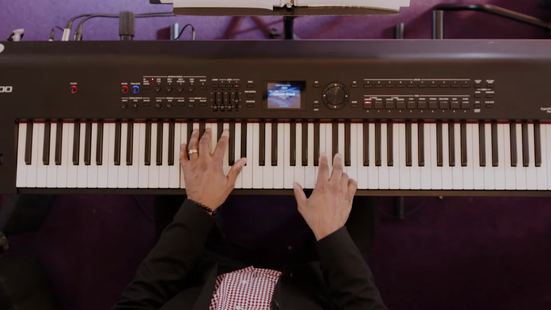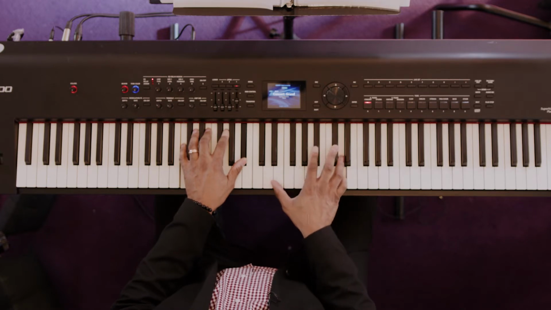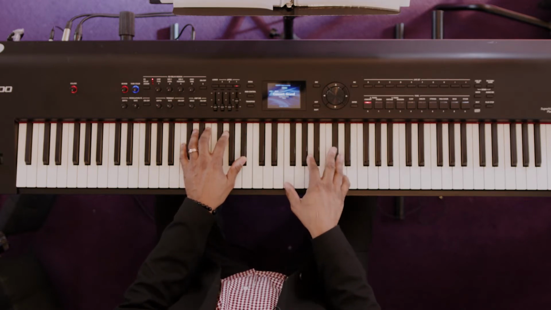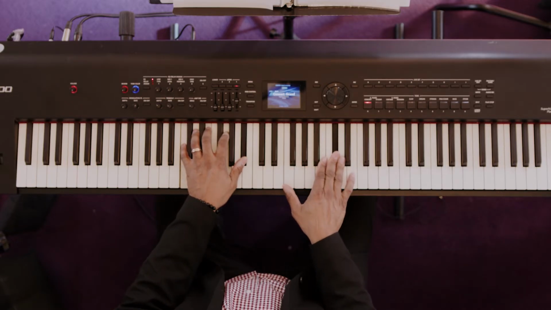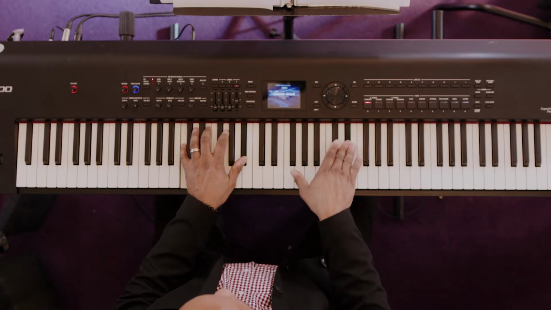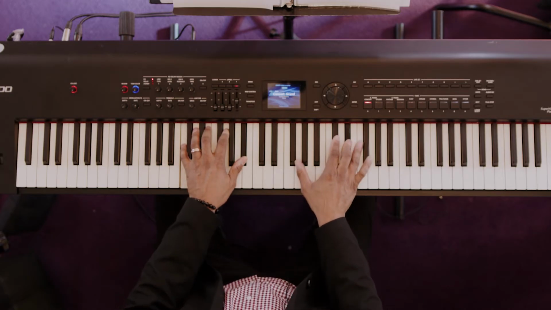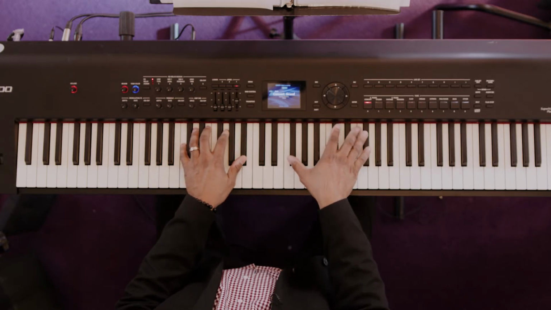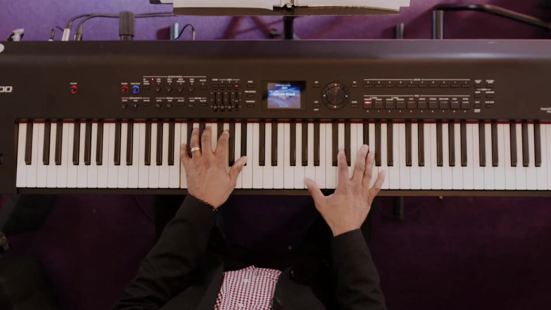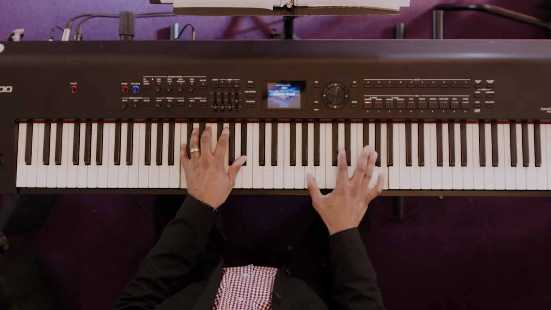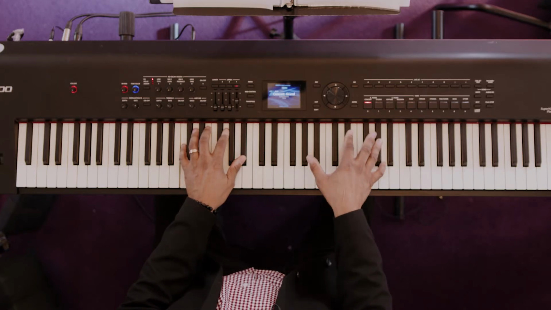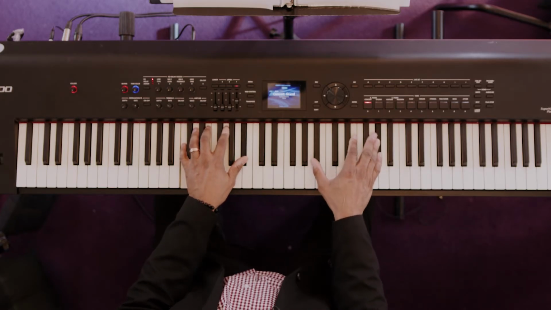You have 9, which is D. Then you have the flat 9. Then you have sharp 9. Then you have sharp 11. And then you have 13. Then you have a flat 13. So these are some available tensions for a C7 chord.